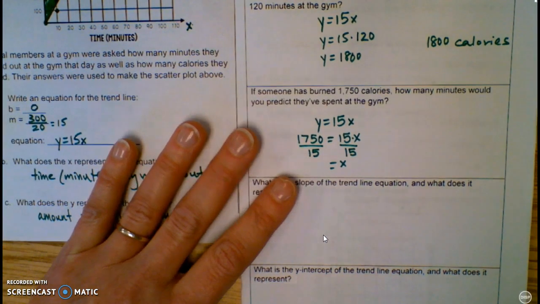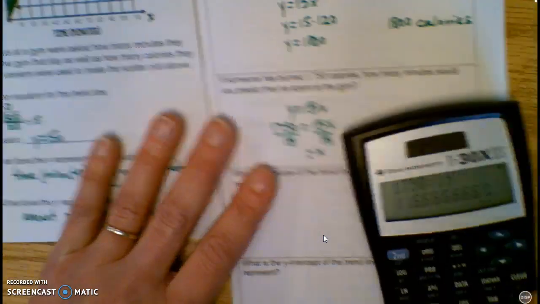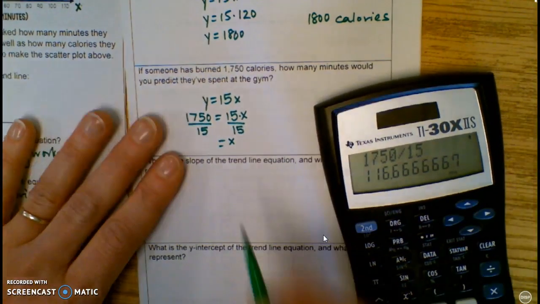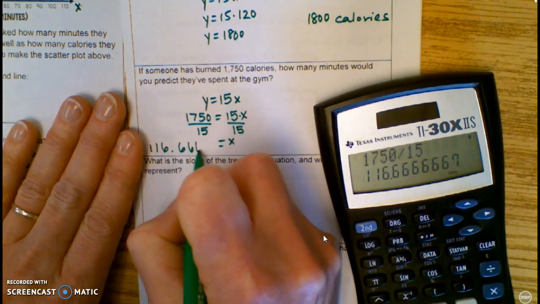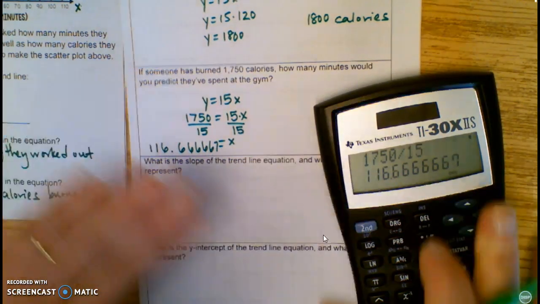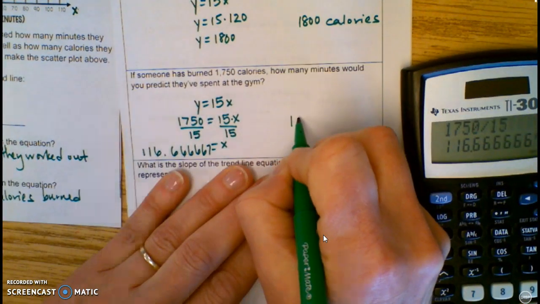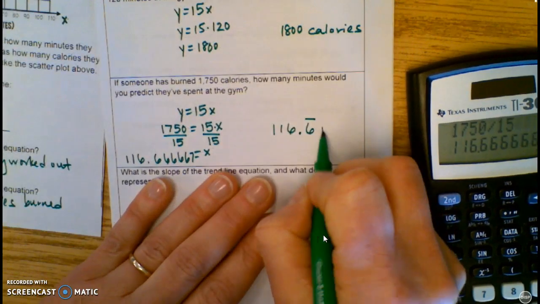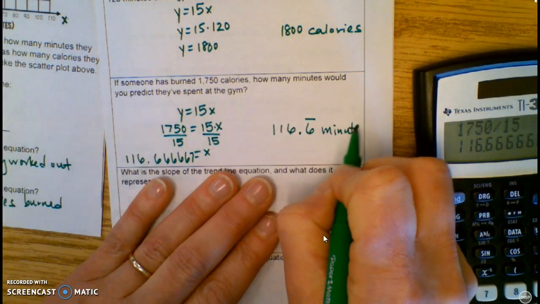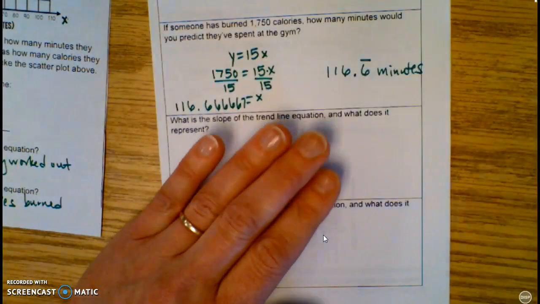So 1750 divided by 15, looks like I get a repeating decimal, but that's okay because you guys know how to deal with repeating decimals. All these 6's go on, and eventually the calculator rounds it up. So you're going to say it's 116.6 repeating, and this is minutes that it would take them to burn that many calories.